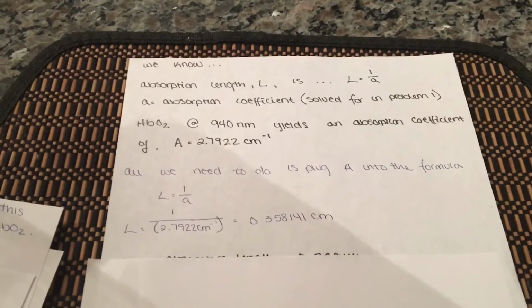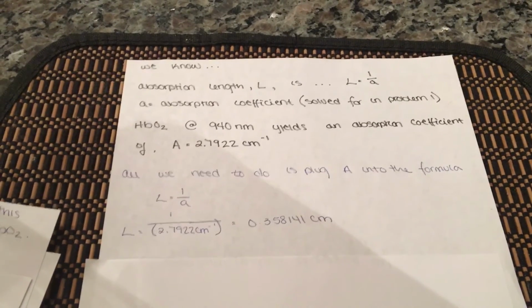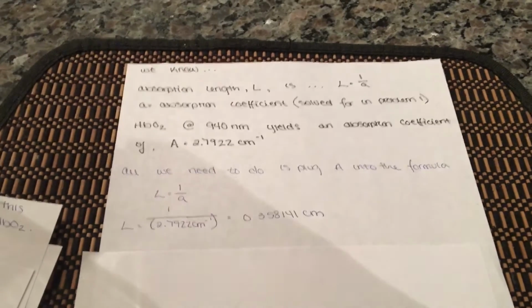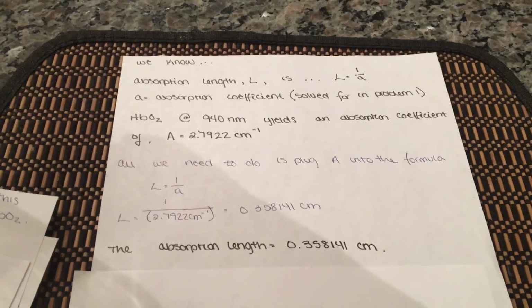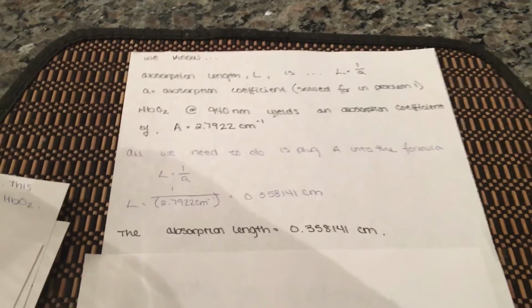I didn't do any rounding, just in case Flip It Physics had some issues, as we've all experienced. So the absorption length is 0.358141 centimeters, and that is the answer.